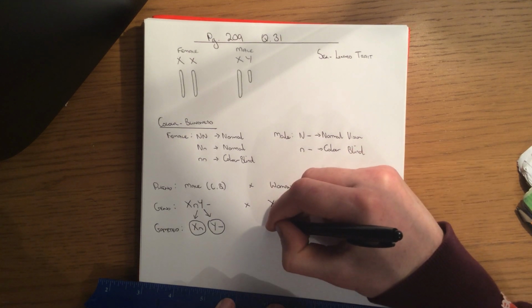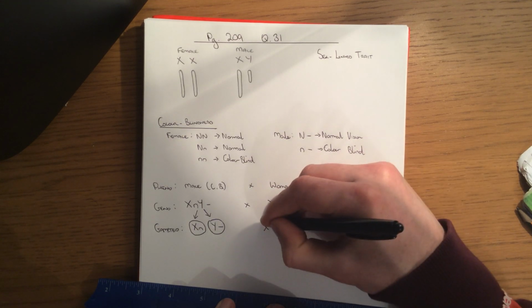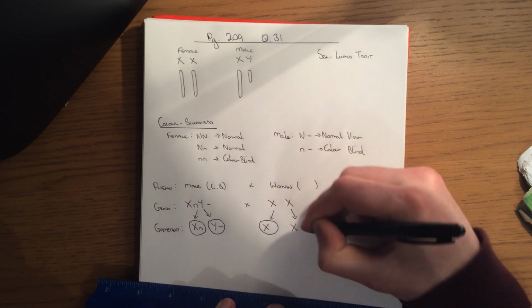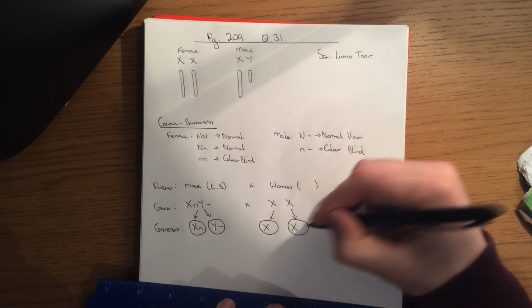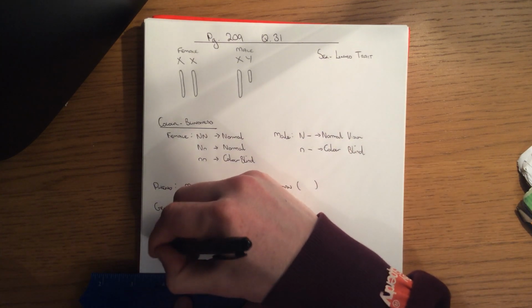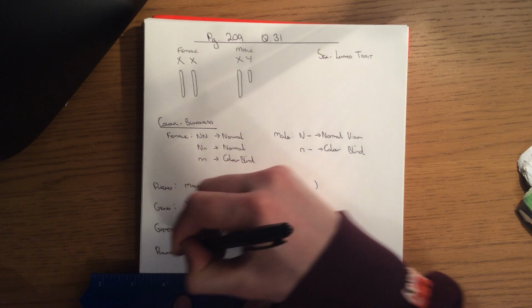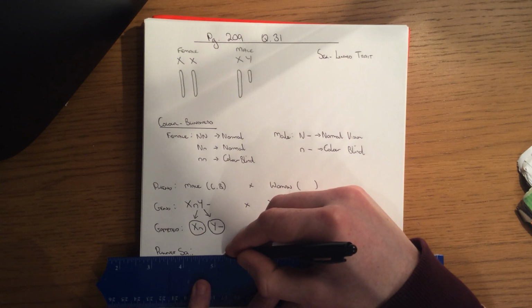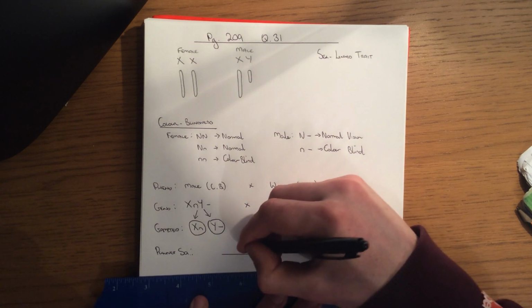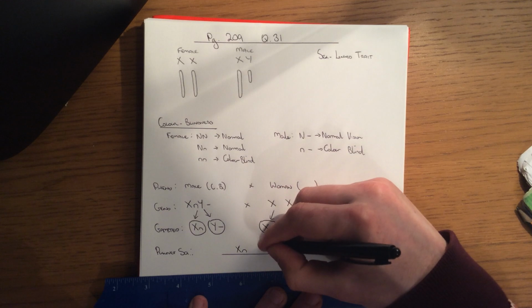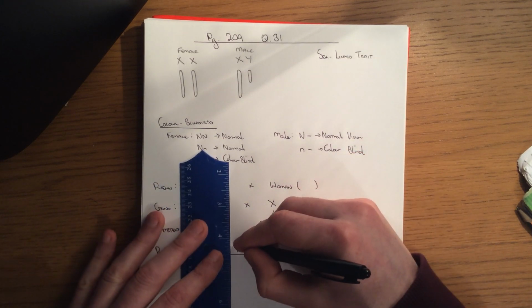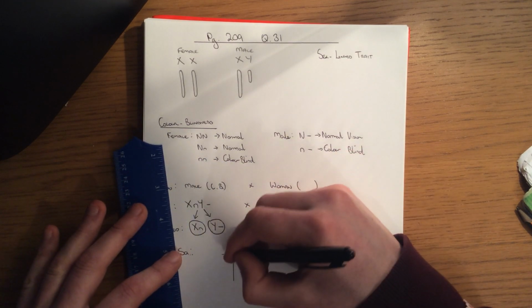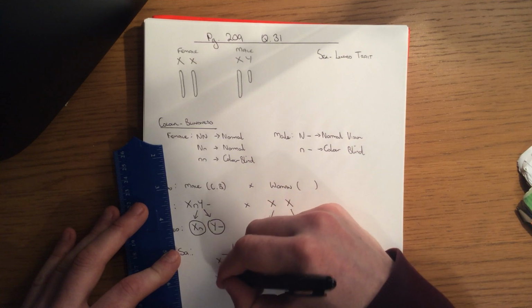On the mother's side then, she's going to pass on an X and an X, and then we're just going to leave this a little bit open because we can fill this in afterwards to make sure that it makes sense. We look then at our Punnett square. So our Punnett square here, we'll just put the X's and the Y's on the top. So we have X capital N, we have Y dash. And then on the side then, we're going to have X and then X.